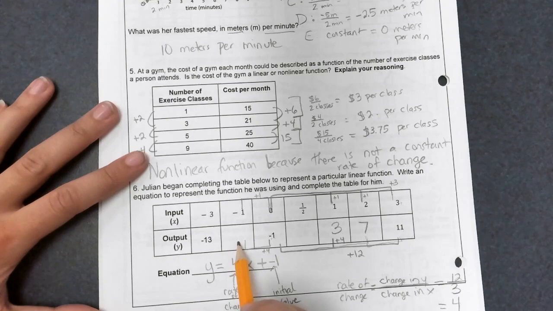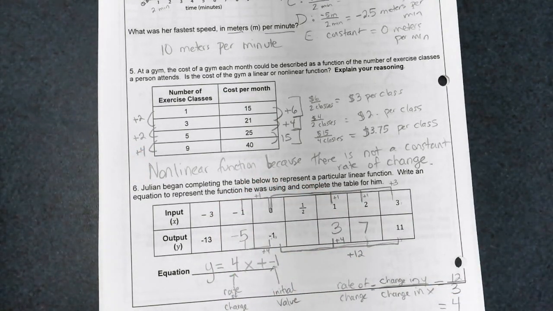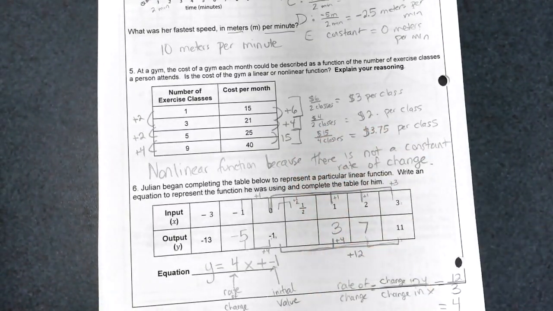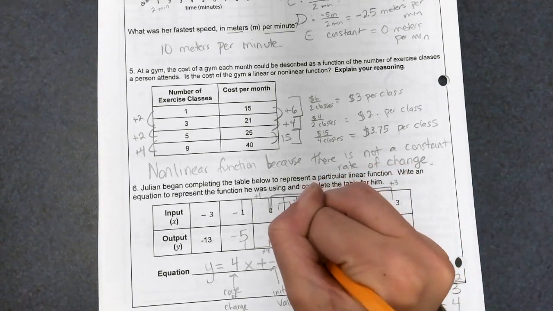So what plus 4 equals -1? That would be -5. And then finally here we're adding a half. So our rate of change, instead of adding 4, we're going to add half of 4, which is 2. So we add 2, and we get 1.